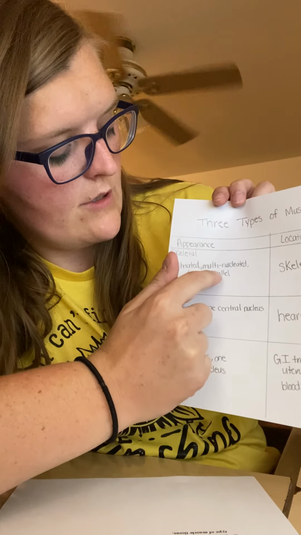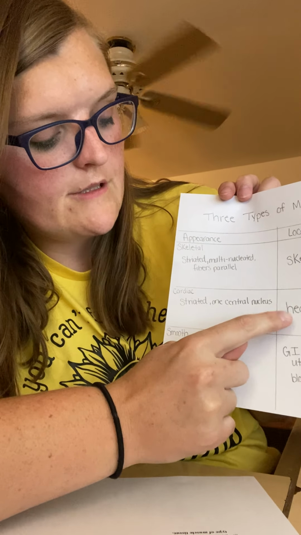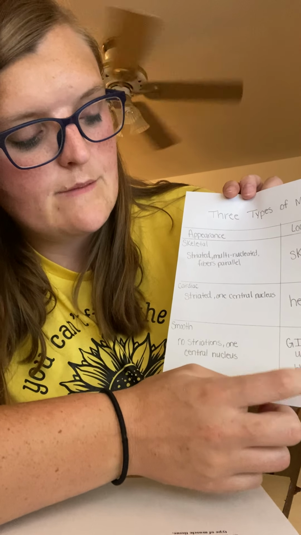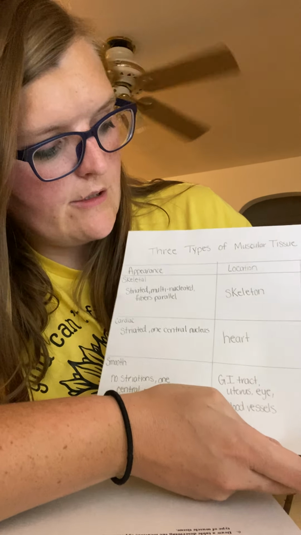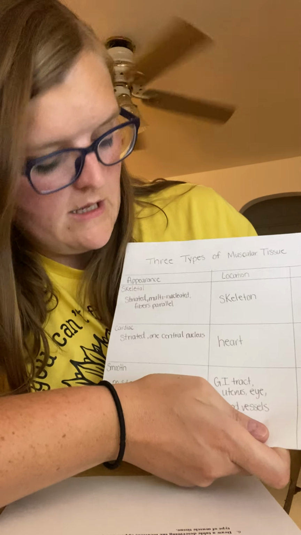My locations for skeletal are in the skeleton. My location for cardiac muscles is in the heart, and my location for smooth muscles is GI tract, uterus, eyes, blood vessels. And then my control for skeletal is voluntary. We control our skeletal movements.